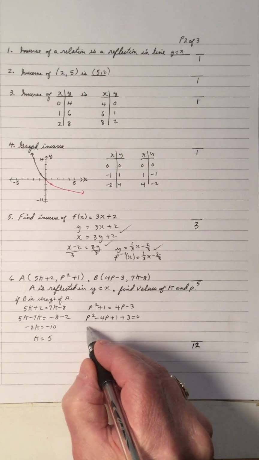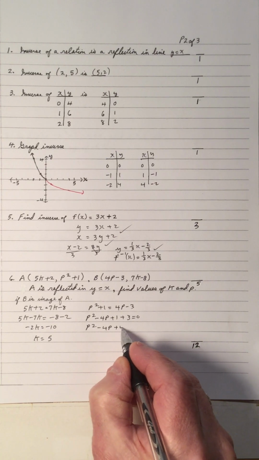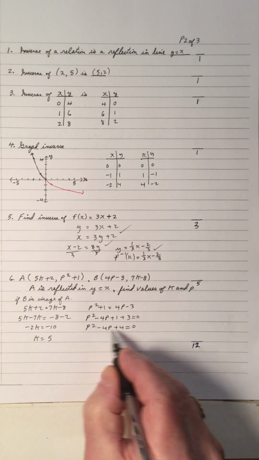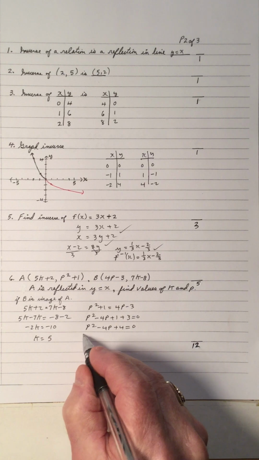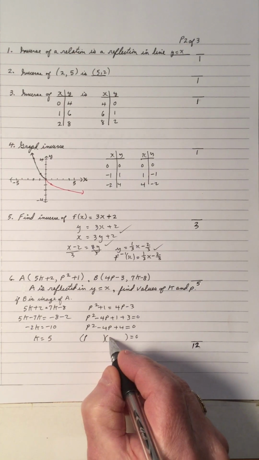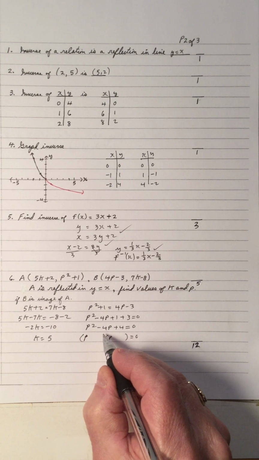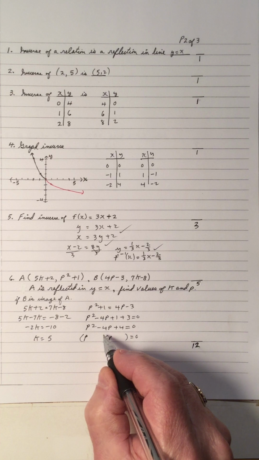That's done. We have a quadratic, so I'll simplify. P squared is a quadratic, so hopefully it's factorable. Let's see if it is. P squared is p times p. Factors of 4 to give you 4. Factors of 4 are 4 and 1, or 2 and 2.